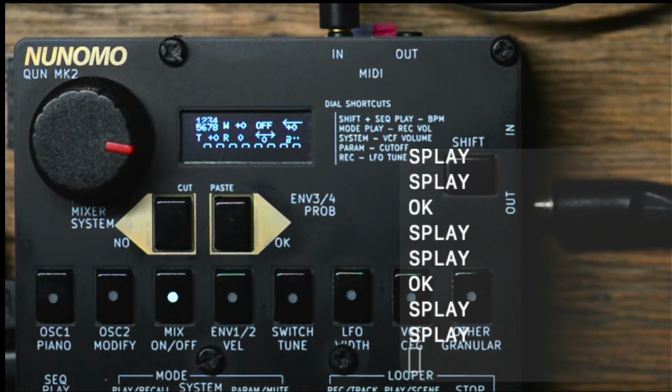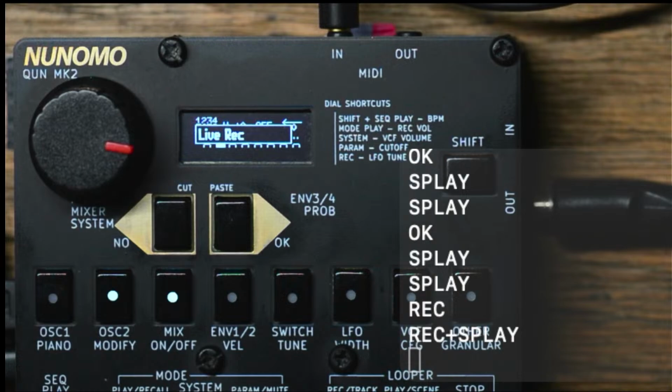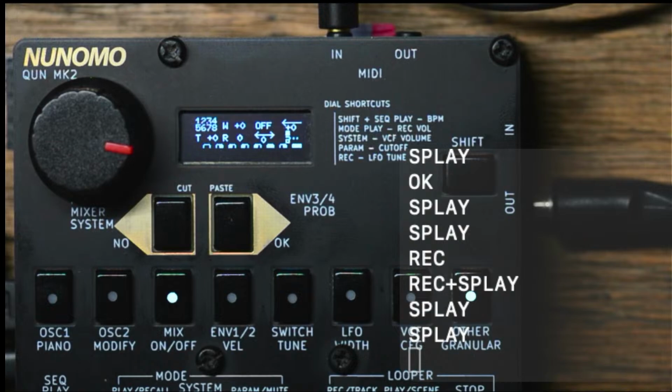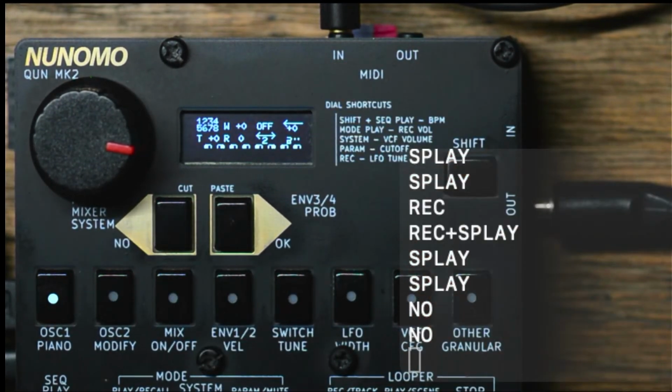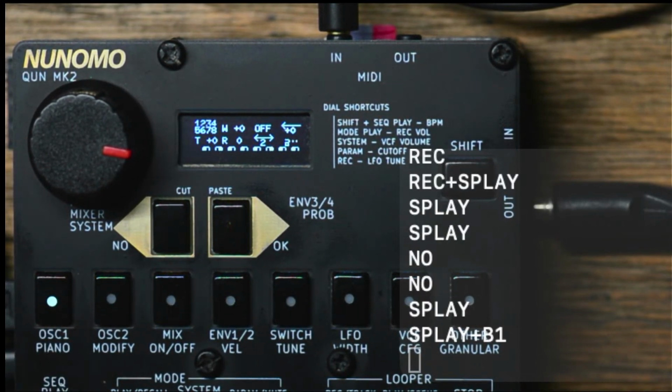Let's record the pattern 3. Okay, so if I wanna change pattern, just press pattern 1 first, and next I wanna play pattern 3.